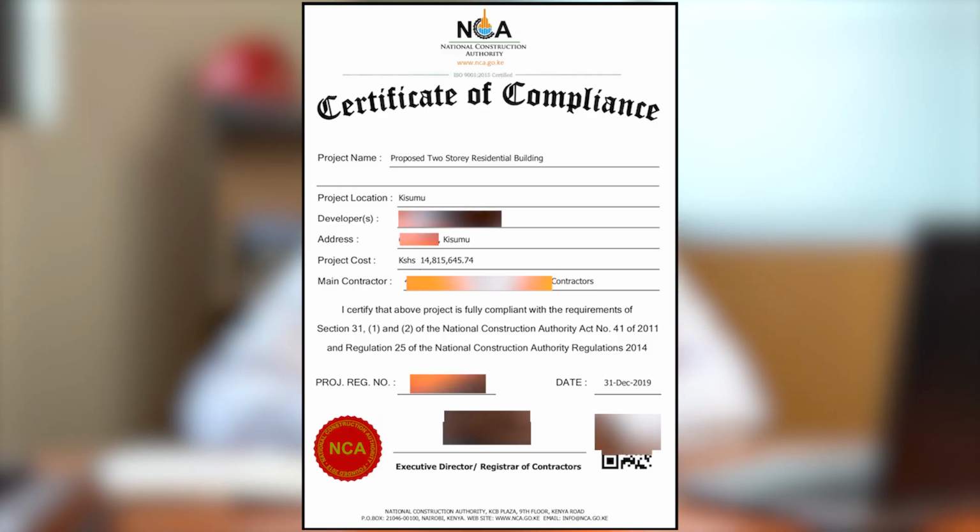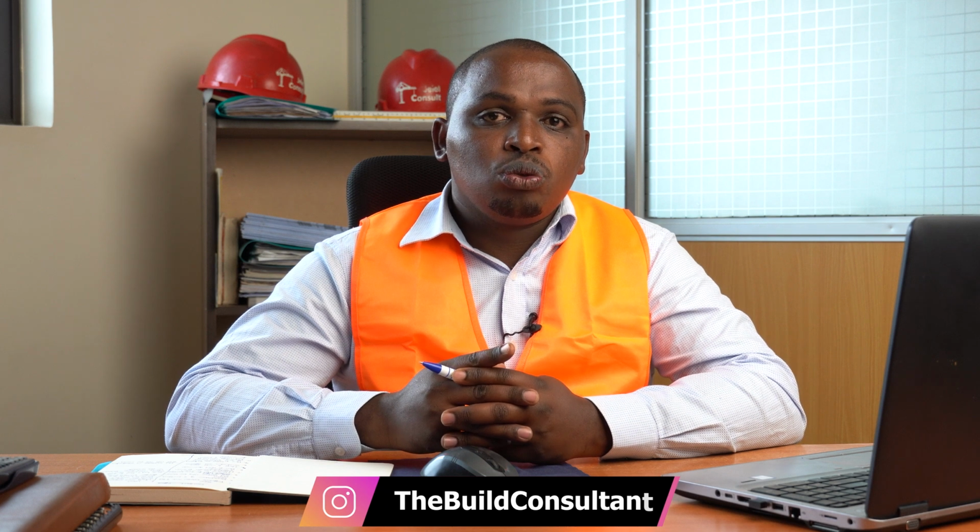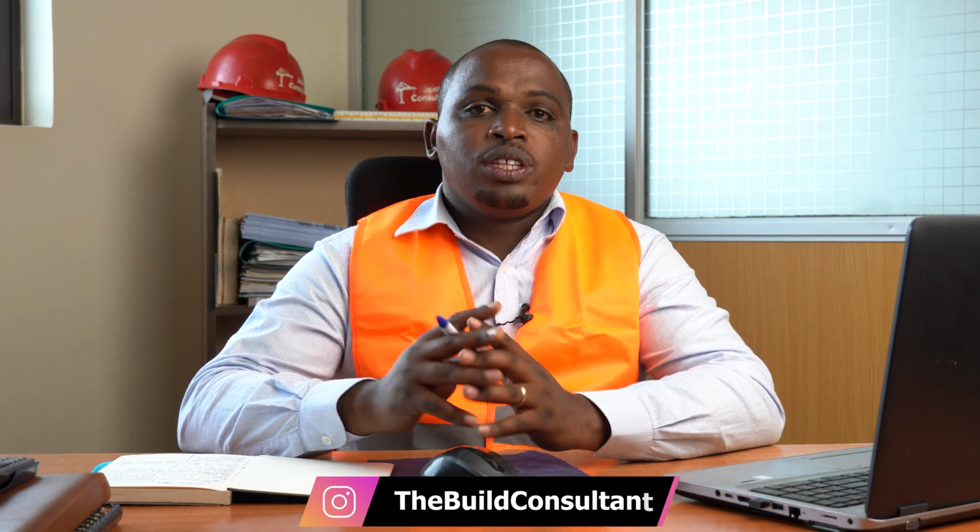Once you have the county council approvals and the NEMA license, then you will apply for what we call the NCA compliance certificate that is obtained from the NCA offices. That is usually done online, and the consultants that are in place can also help you to facilitate that. With all these approvals, the NCA, the NEMA, and the county council approval, you are ready to start your building.